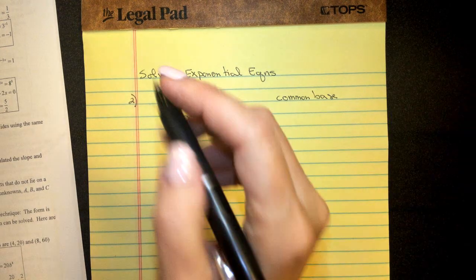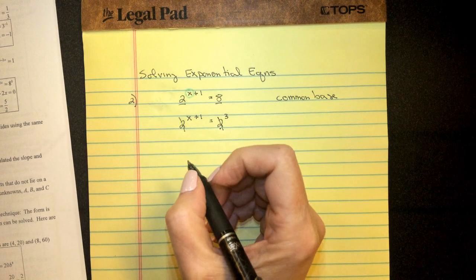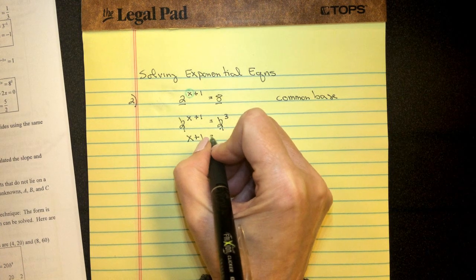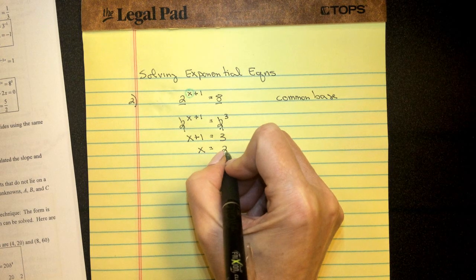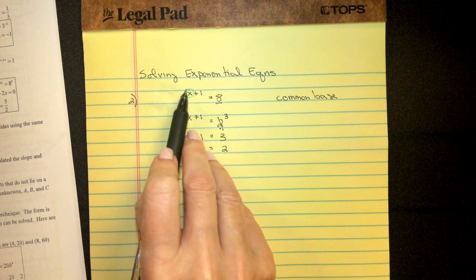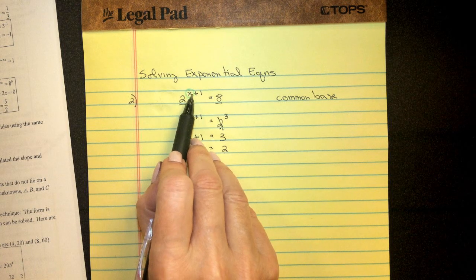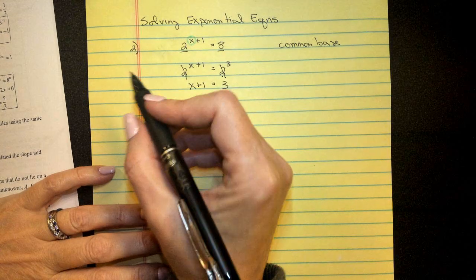In other words, for you, we're literally just going to cross them out and rewrite x plus 1 equals 3, x equals 2. If I plug the 2 back in here, 2 plus 1 is 3, 2 cubed is 8. Okay, so let's try another one.